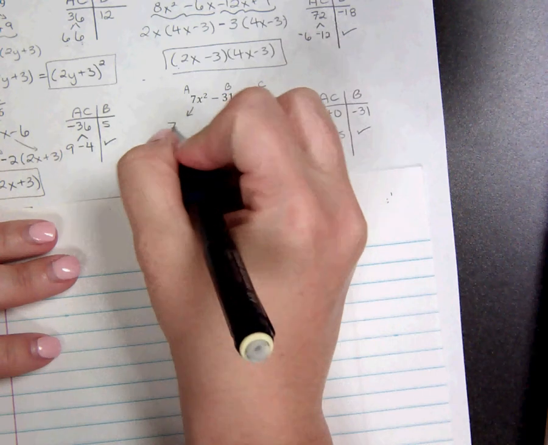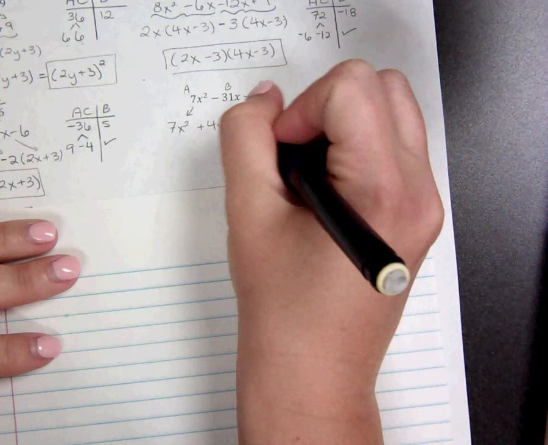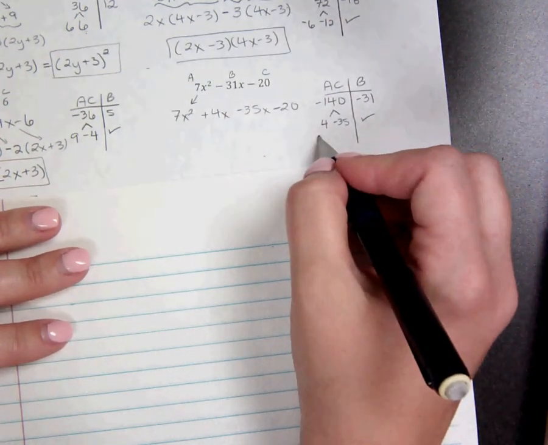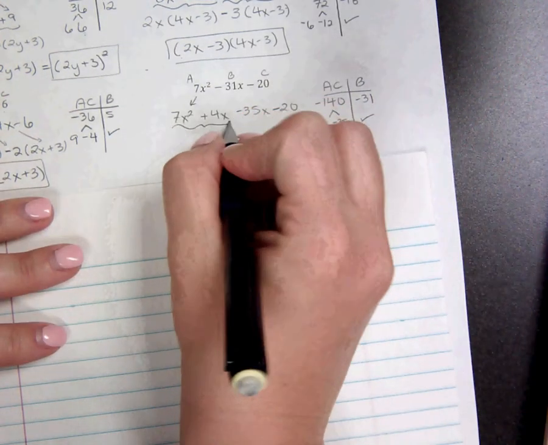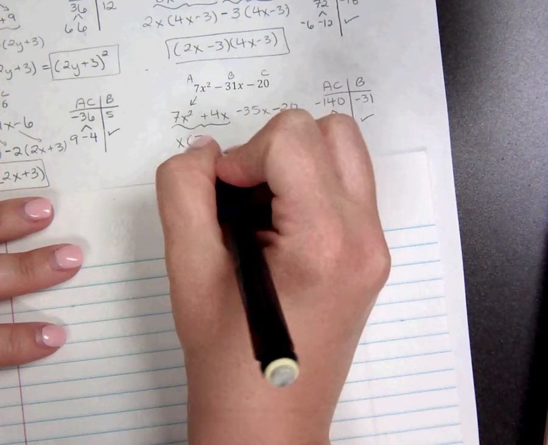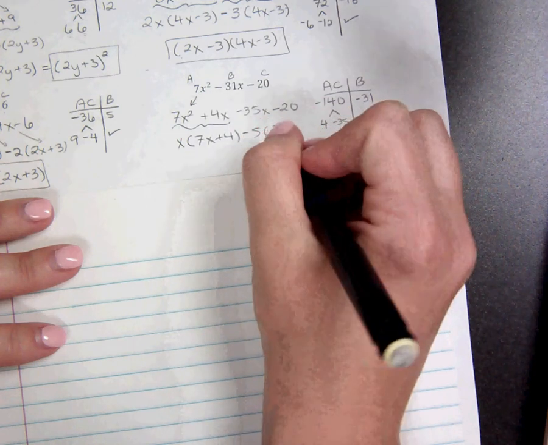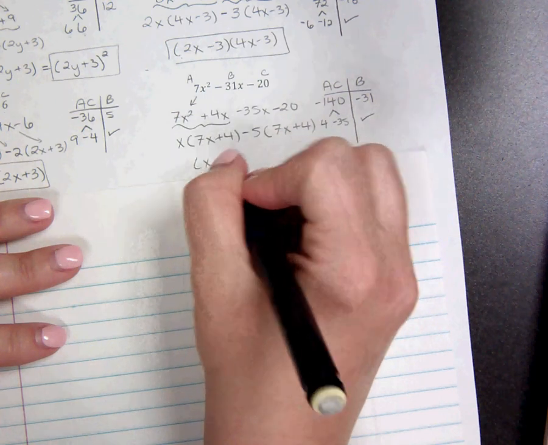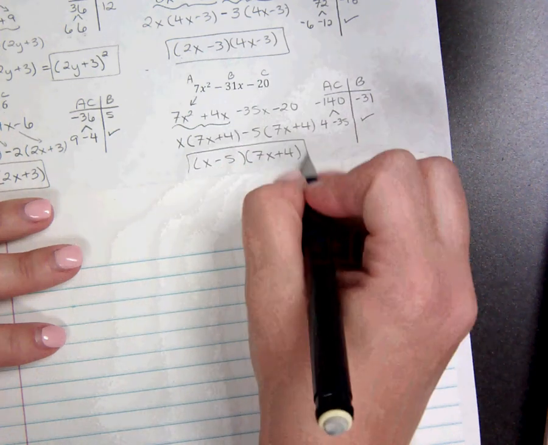Excellent. So then we'll go ahead and split the middle term. It doesn't matter which number you put first. Some of my students say if you put the negative number first, it makes it a little bit easier, but you get the same answer either way. So take out an x. We're left with 7x plus 4. Here we'll take out a negative 5, and we should also be left with 7x plus 4. So our factored form would be x minus 5 times 7x plus 4. And there we have it.